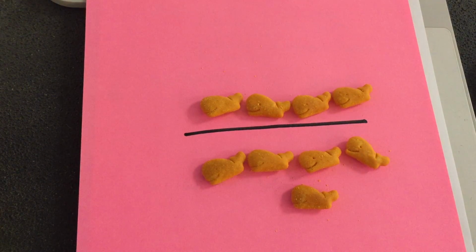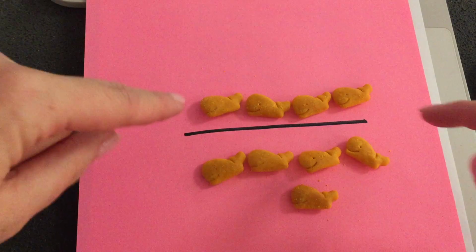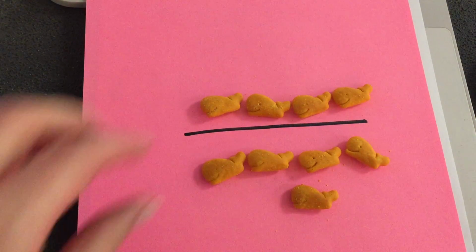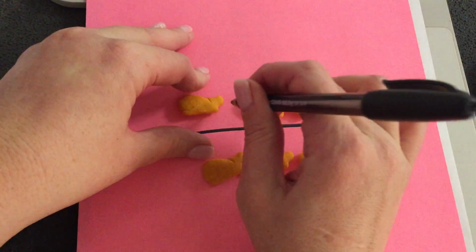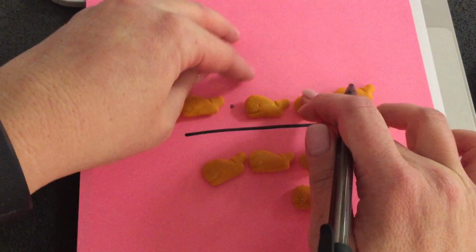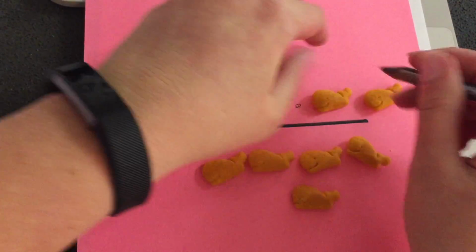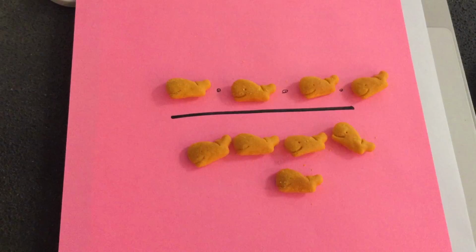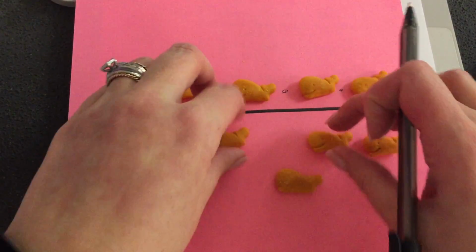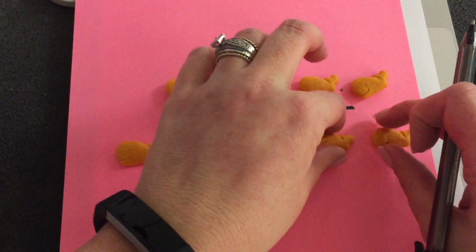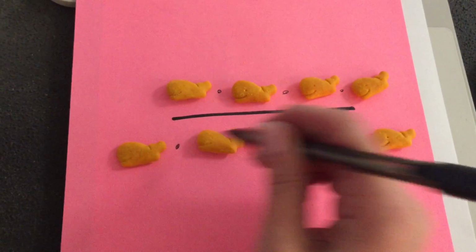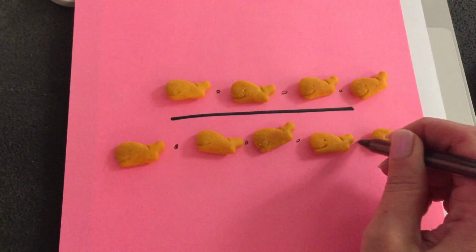So my whales are my variables. This is like saying whale times whale times whale times whale. And there's a point to this, y'all. Stay with me. Whale times whale times whale times whale.